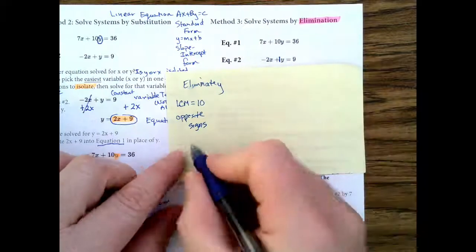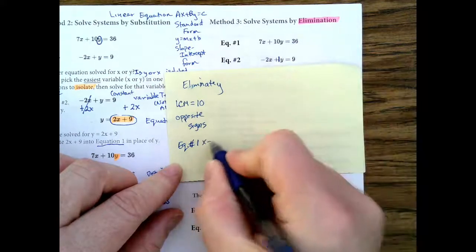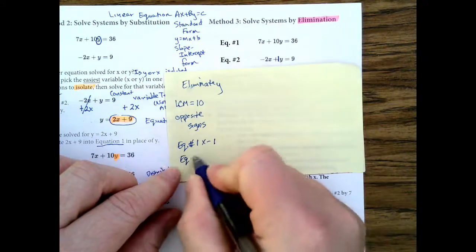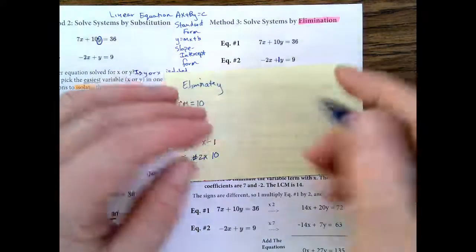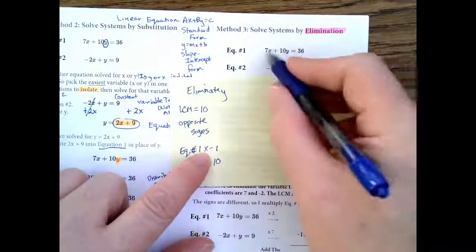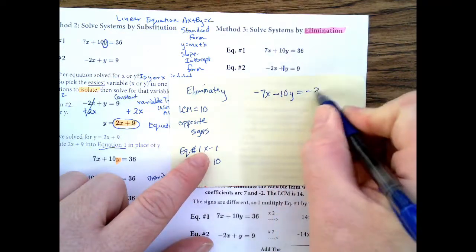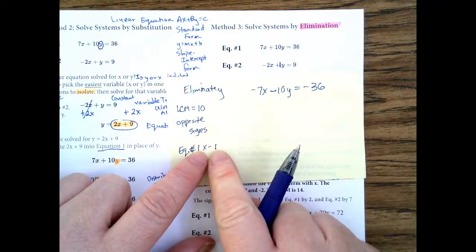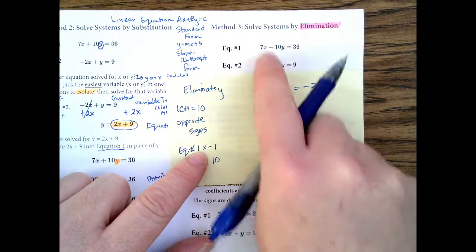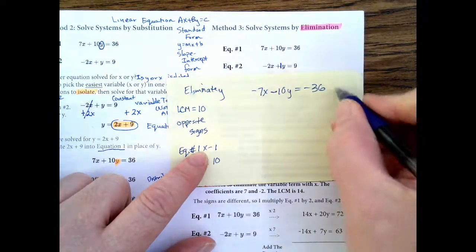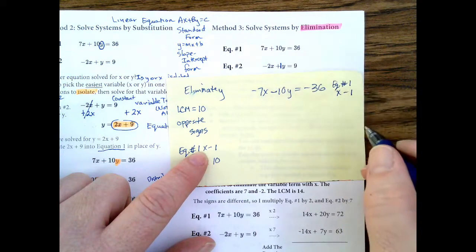So I'm going to take equation number 1, and I'm going to multiply it times negative 1, and equation number 2 I'll multiply times 10, and then the signs will be opposite, so I can add them together. So if I multiply times negative 1, I'm going to get negative 7x minus 10y equals negative 36. It's easy if you multiply by negative 1 to just change each sign. So if I multiply equation 1 times negative 1, then I'm in really good shape.